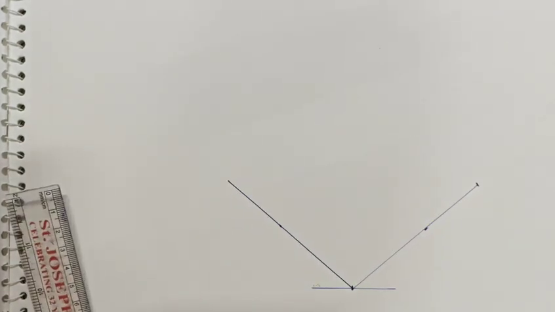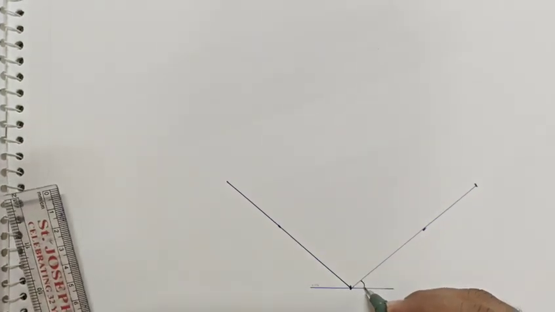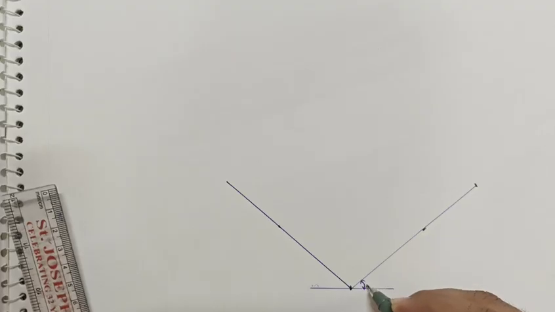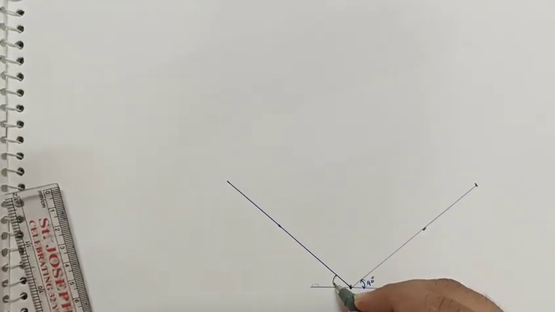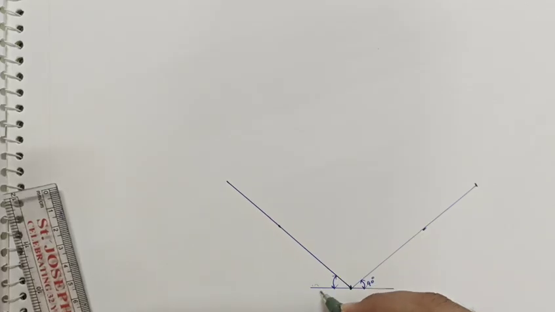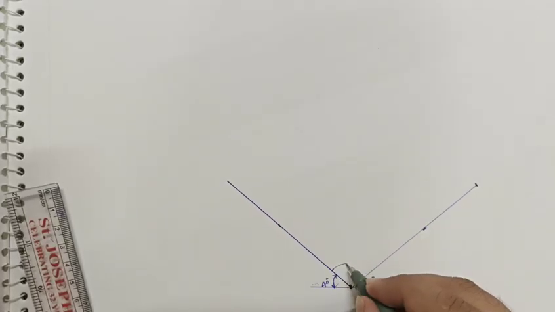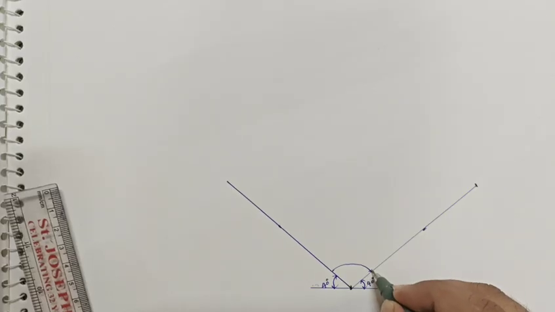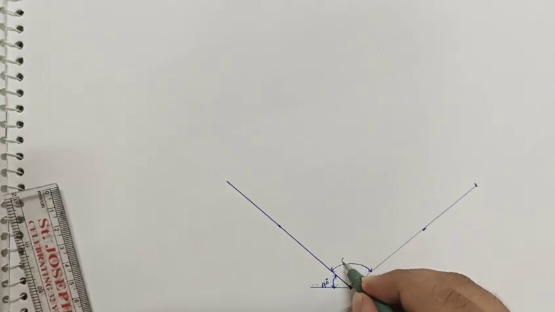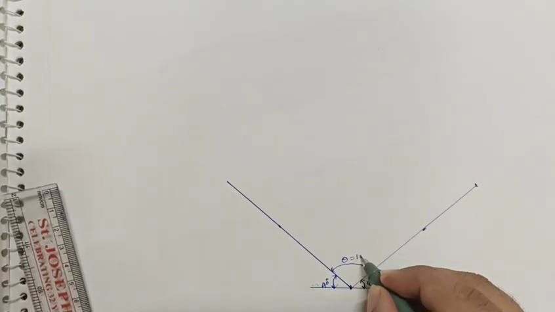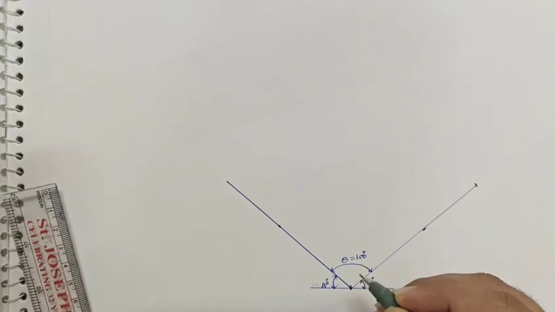Done. After that, you need to show this angle, 40 degree toward right hand side, 40 degree toward left hand side. Subtended angle should be how much? 100 degree. Theta value. Theta is 100 degree. Is it right?